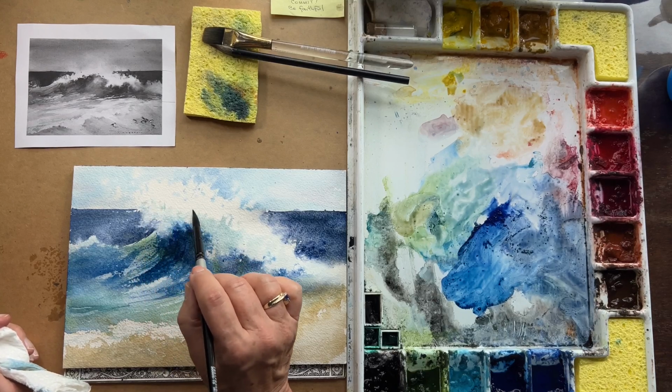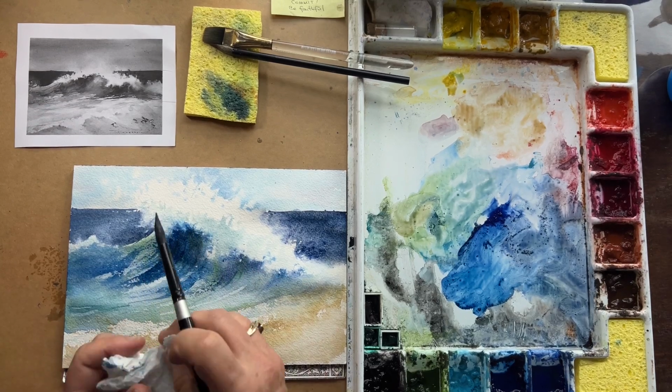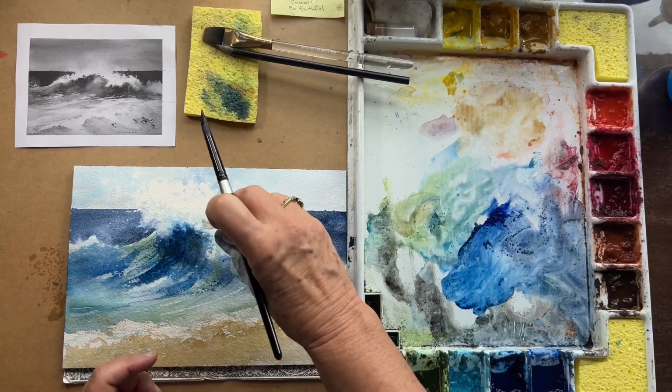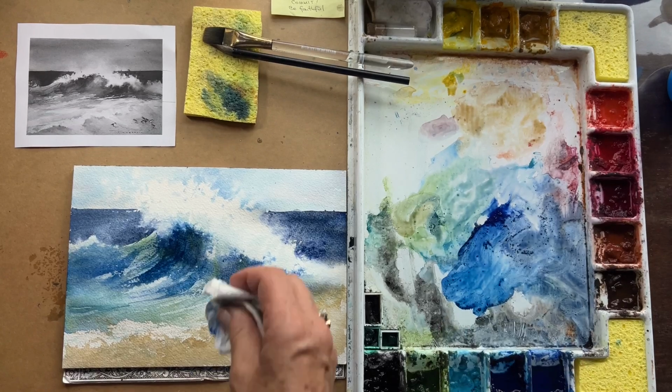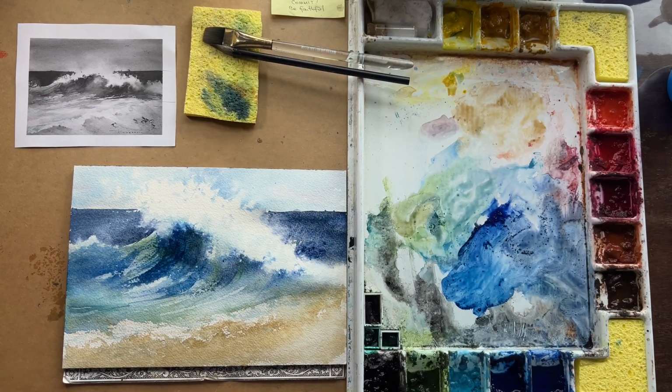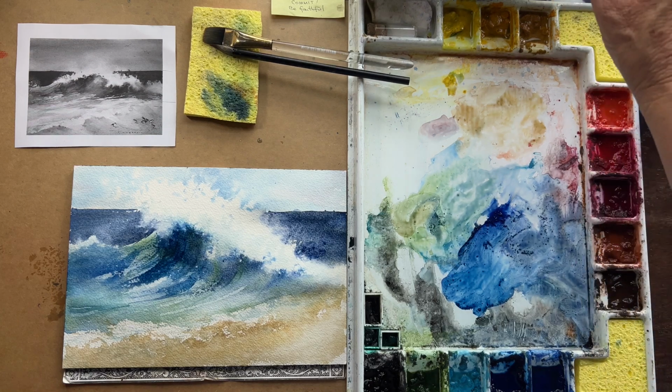Skipping across to become very even there. Blot it a little bit, see what it looks like. This sky area, I don't like too much. What am I going to do with that?